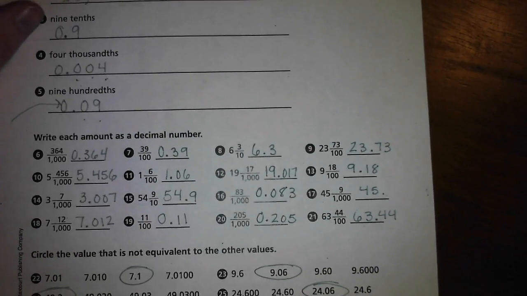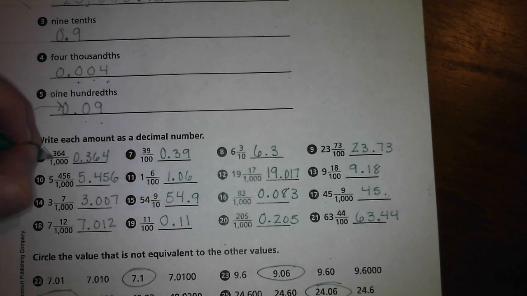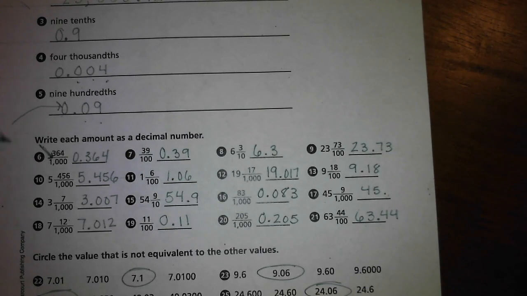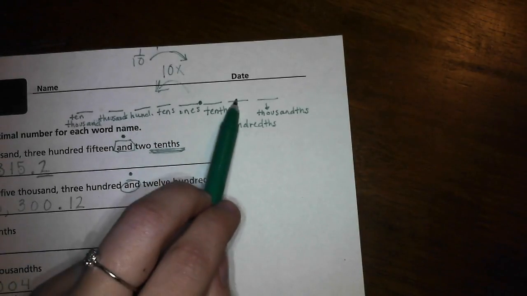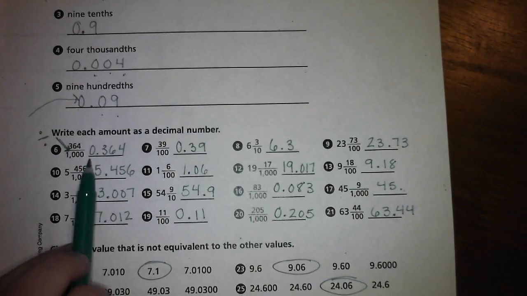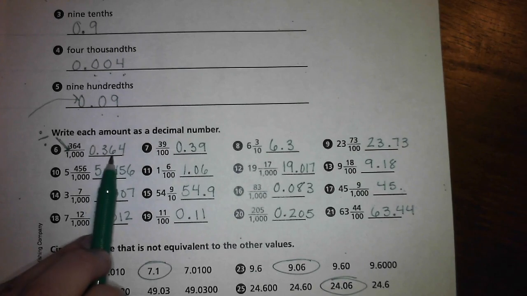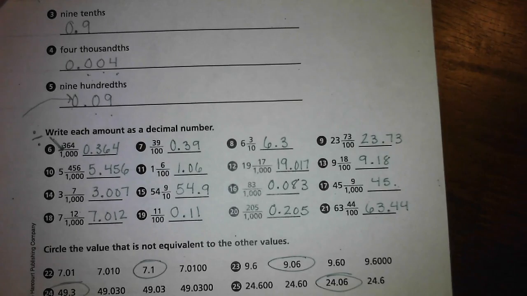Down here, I was a little concerned about if we'd be able to read this, but it looks okay. Remember, the relationship between fractions and decimals is that they are both parts of numbers. And the fraction bar, the line in between the numerator and the denominator, also means divide. So 364 divided by 1,000, or shifting the numbers 3 places to the right, gives you 0.364, or 364 thousandths. These mean the exact same thing. Take a look at those.